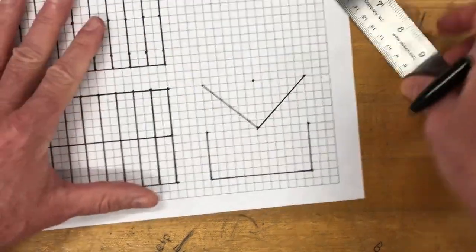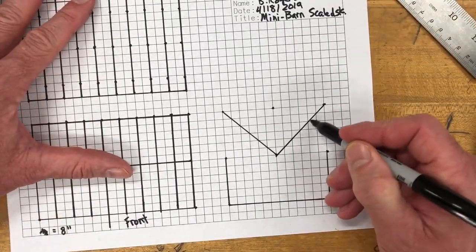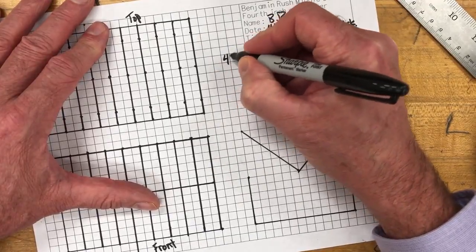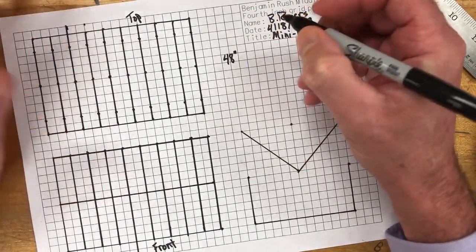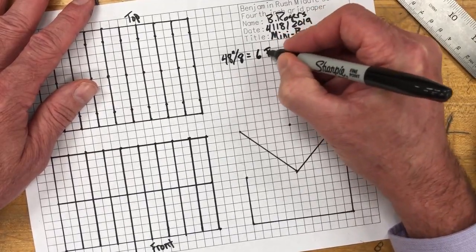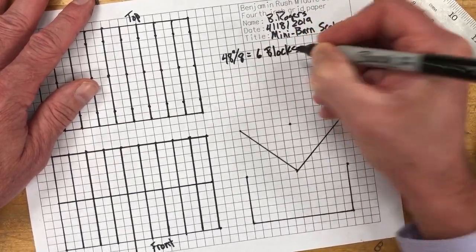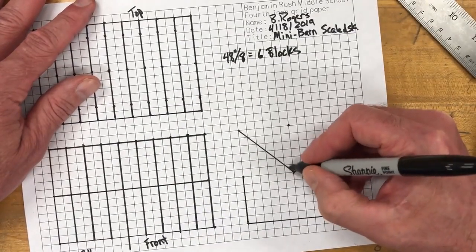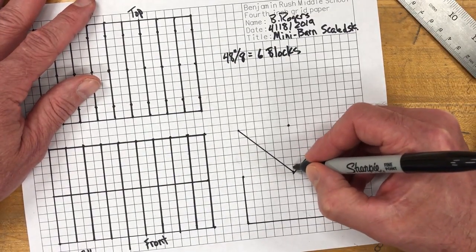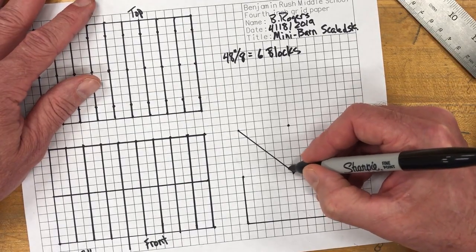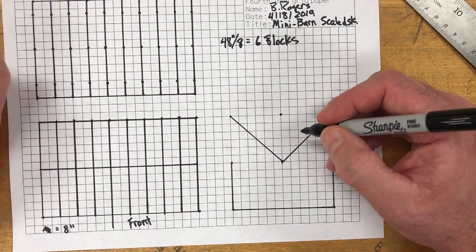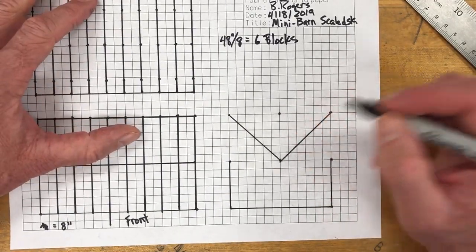All right, now the next thing is I want to measure 4 feet along this diagonal line. Now we know 4 feet is 48 inches. And if I divide that by our scale, which would be 8, that should equal 6 blocks, right? Well, the trouble is we can't measure along this diagonal line this way because if we've got a right triangle right here, which we do, this is a quarter, that's a quarter. The longest side of the right triangle is going to be the hypotenuse, and so the hypotenuse is going to be greater than 1/4 of an inch.